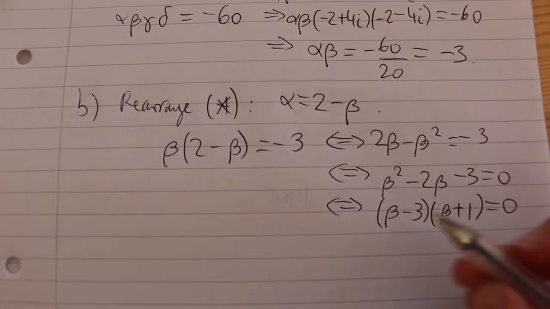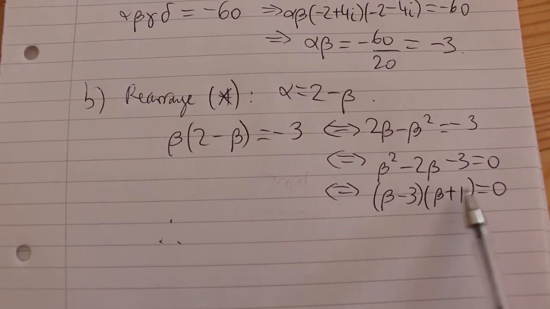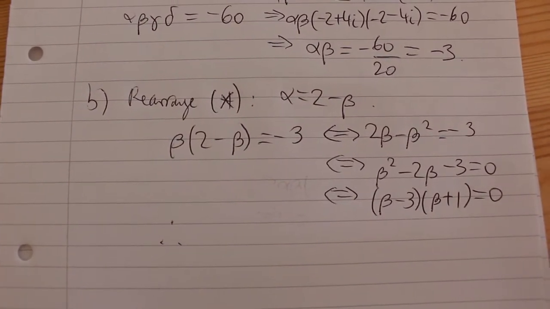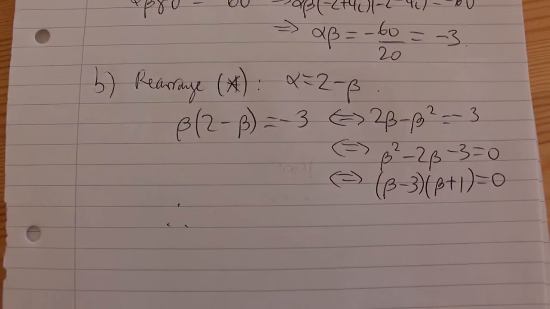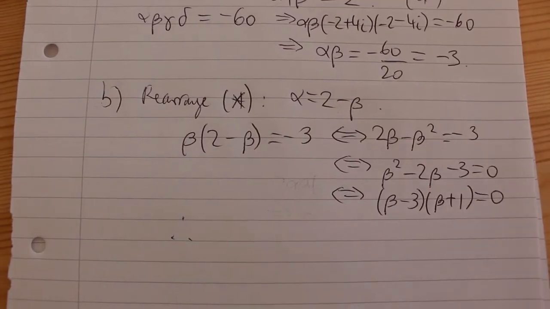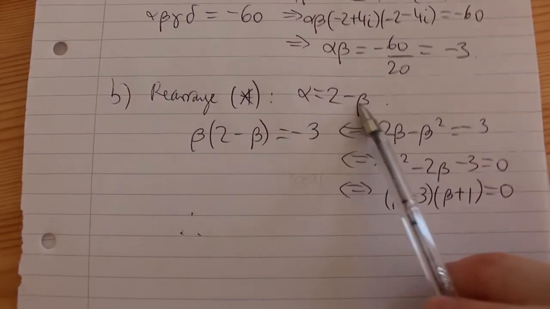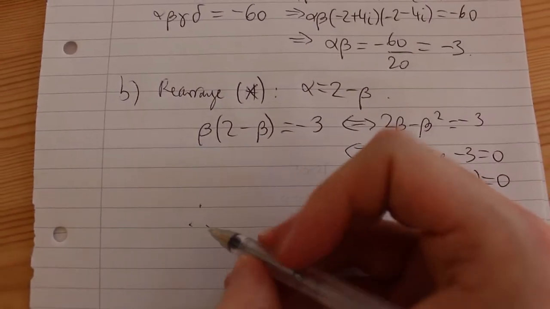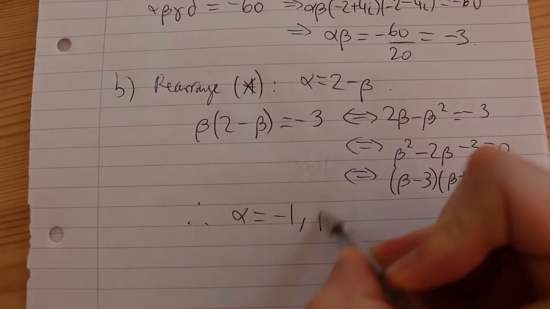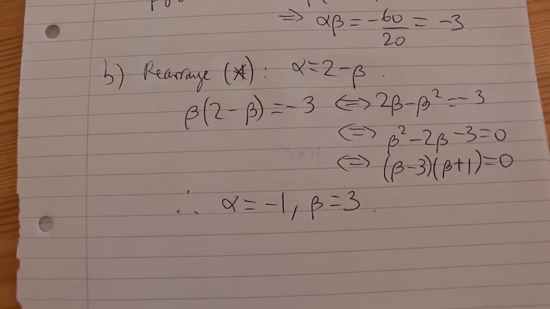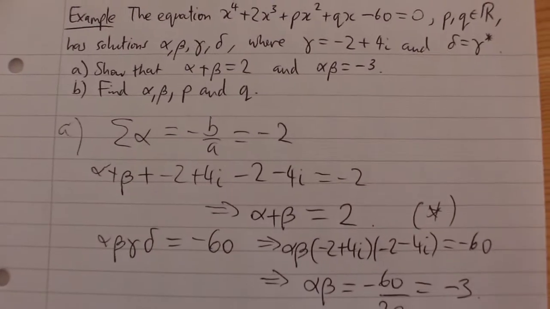And so therefore, beta is either 3 or minus 1, and alpha is the other of those two numbers. Because we can see if we put beta as minus 1, we'll get alpha as 3, and if we put beta as 3, we'll get alpha as minus 1. So alpha, let's say, is minus 1 and beta is 3, or the other way around. It actually doesn't matter.